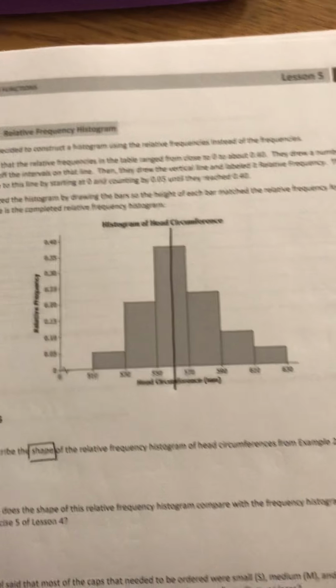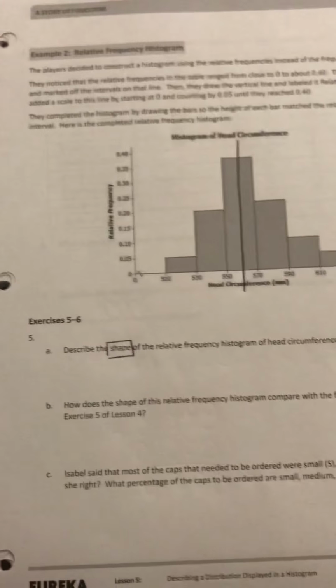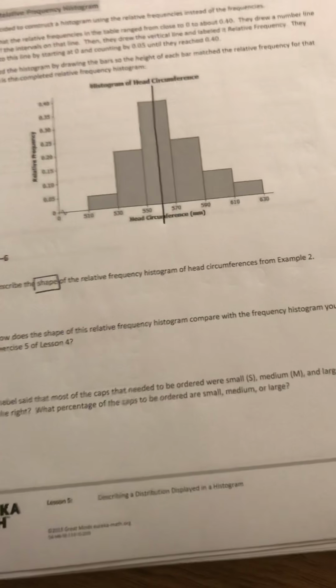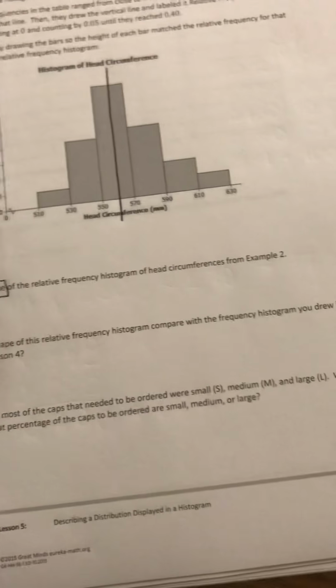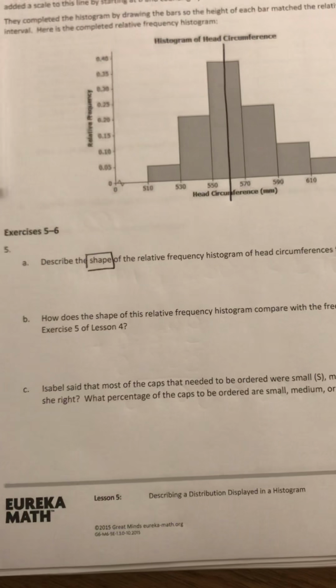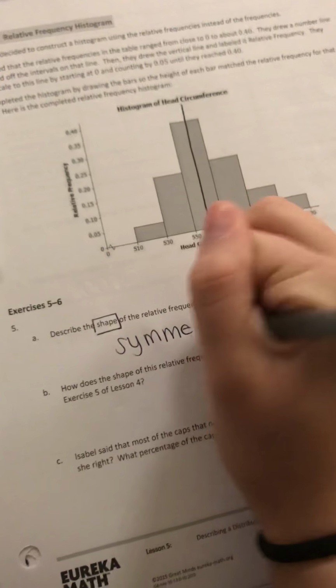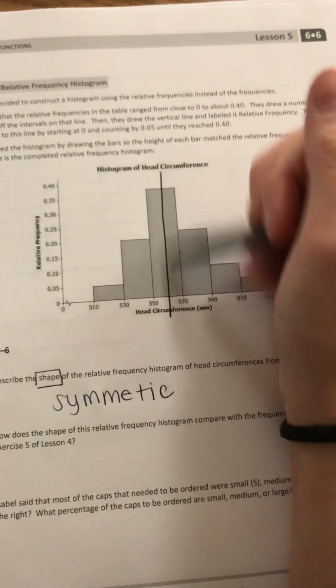All right, so this next one is going to ask us to go back to the histogram we drew yesterday. I already have it pulled up, so you don't need to go back to it. I'm just going to compare it. So it says, first off, describe the shape of the relative frequency histogram. So we're describing the relative frequency, and it is symmetric. It's equal on both sides. My center of the data falls really nicely in the middle.